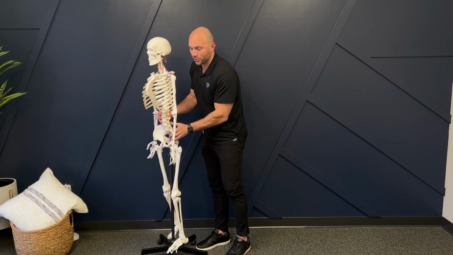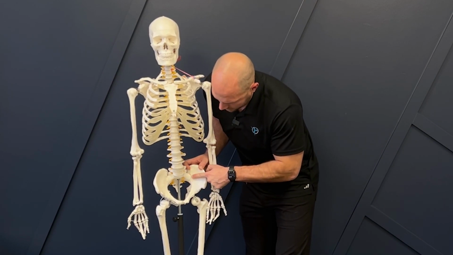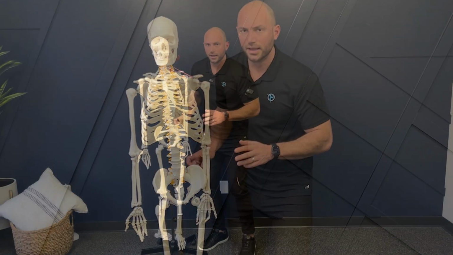Now, at the SI joint, it's very, very different. Right here, you can see this smooth surface where the sacrum and the ilium meet. That joint can actually get out of alignment and it'll stay out of alignment. When it stays out of alignment, muscles will tighten up on one side and loosen up on the other side. And that's what we want to look at.